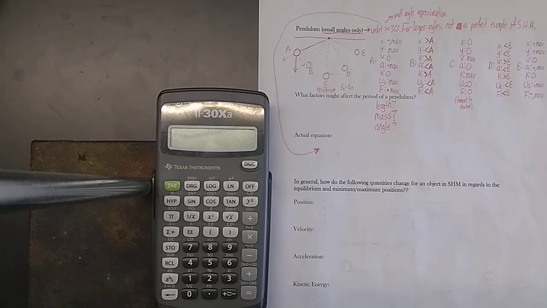The essence of it is that the angular displacement theta is not quite proportional to the restoring force, I believe. The restoring force is actually proportional to the sine of the angle, the trig function.